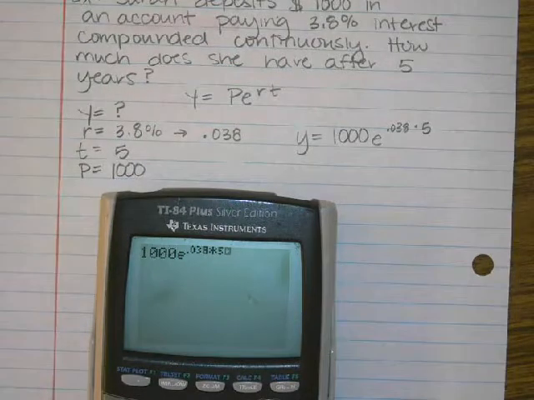E is Euler's number. It stands for 2.71. How do you get E on the calculator?